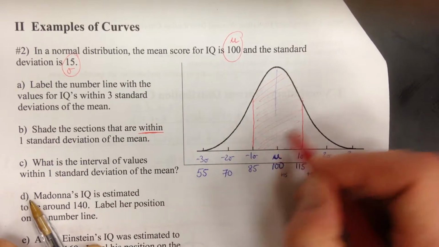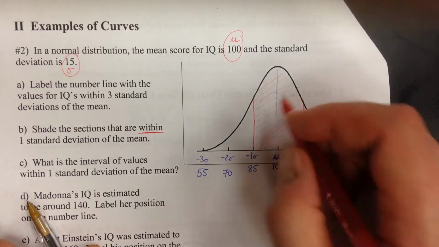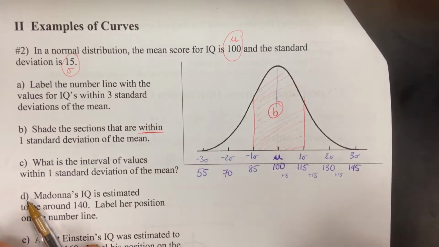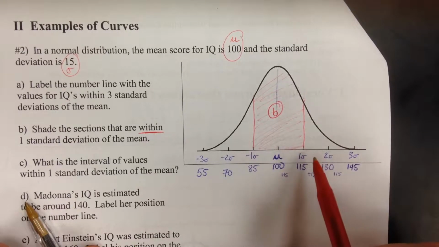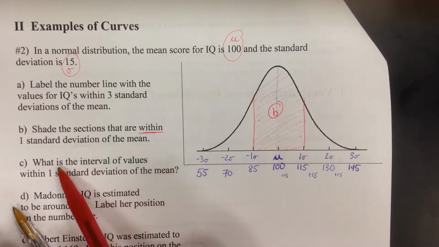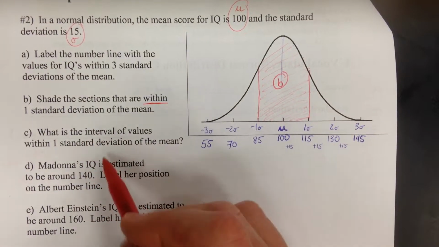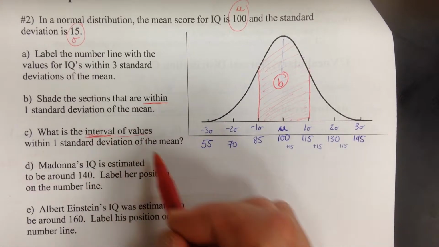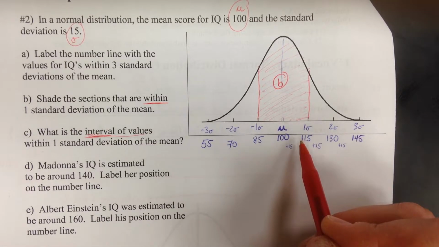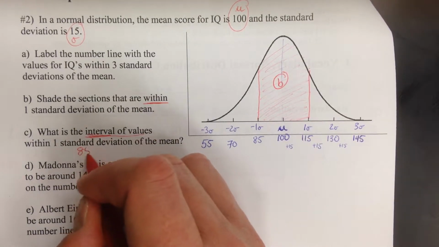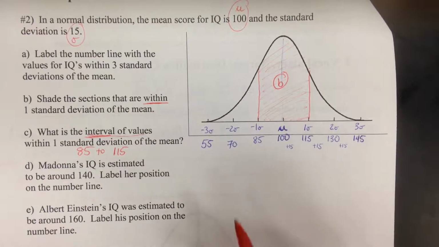And if you remember from part 1 of the notes, this represents 68% of your population right here. So all of this, I'm just going to put a B there because that's part B. Within 1 standard deviation of the mean is from minus 1 to positive 1. Part C, what is the interval of values within 1 standard deviation of the mean? So the interval of values means that's between the scores of 85 and 115. So this would be from 85 to 115.